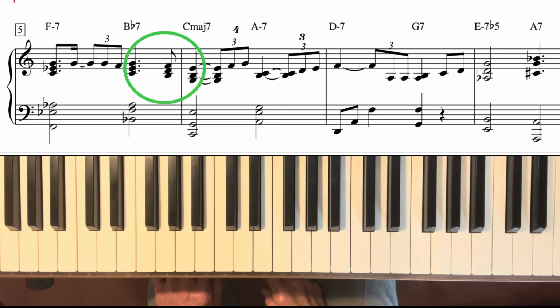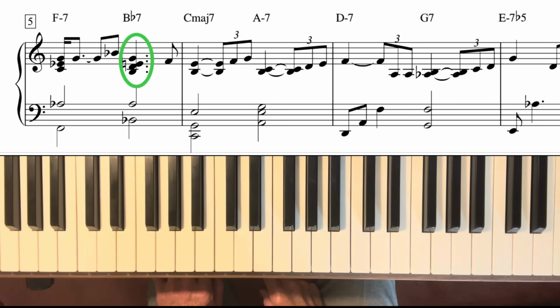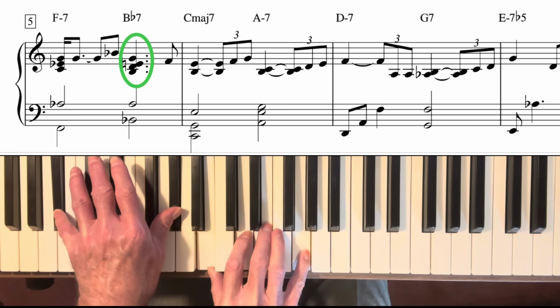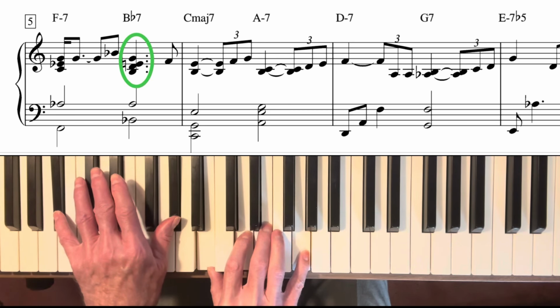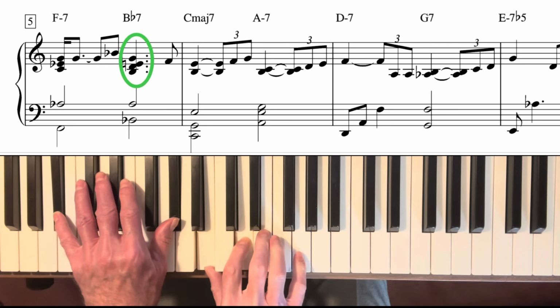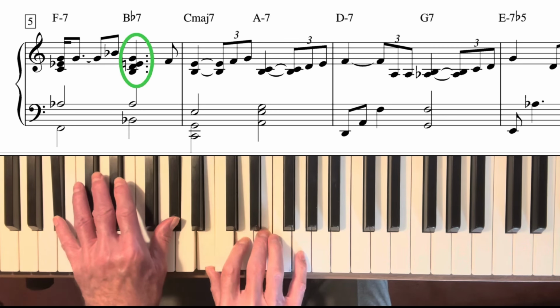In the intermediate to advanced level arrangement, Mike Garson does something slightly different on the B flat 7. He plays this. That gives you quite a lot of tension there. What we've got there on the B flat 7, the B is the flat 9th, D of course is the 3rd, E natural, that's the sharpened 11th, and the melody note G of course is still the 13th.